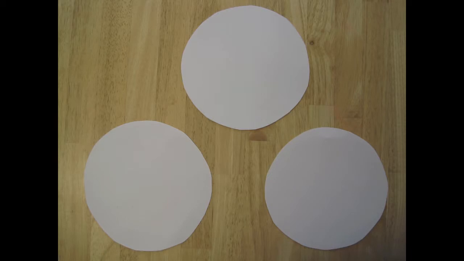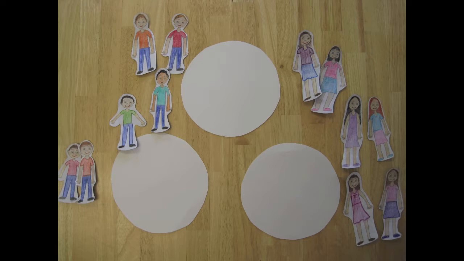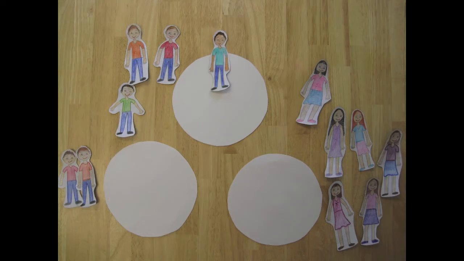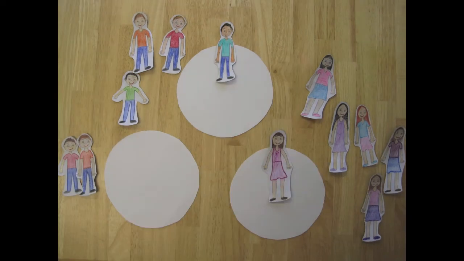Here we have 3 groups. We are going to be using these paper students as the objects that are going to represent the total number. Start off by putting one student in each group at a time.